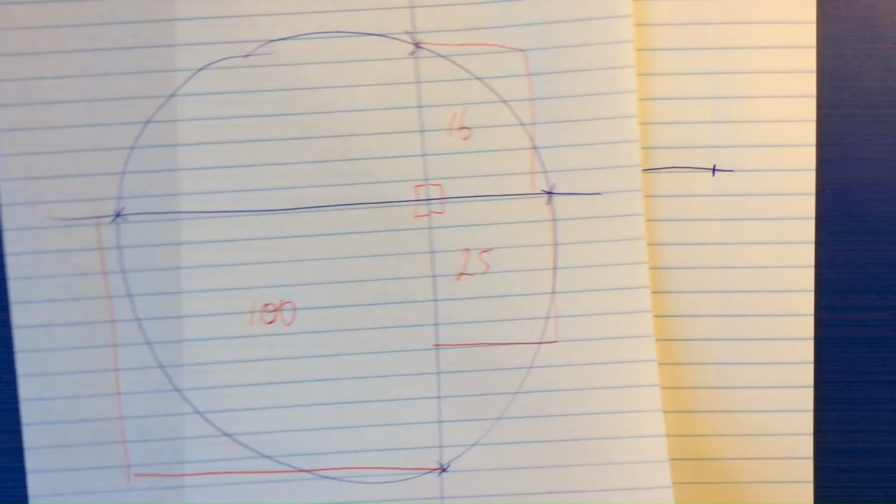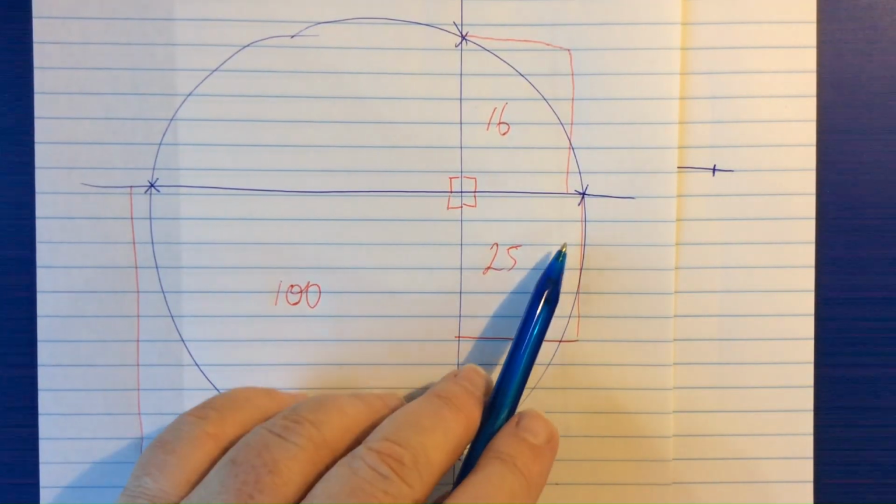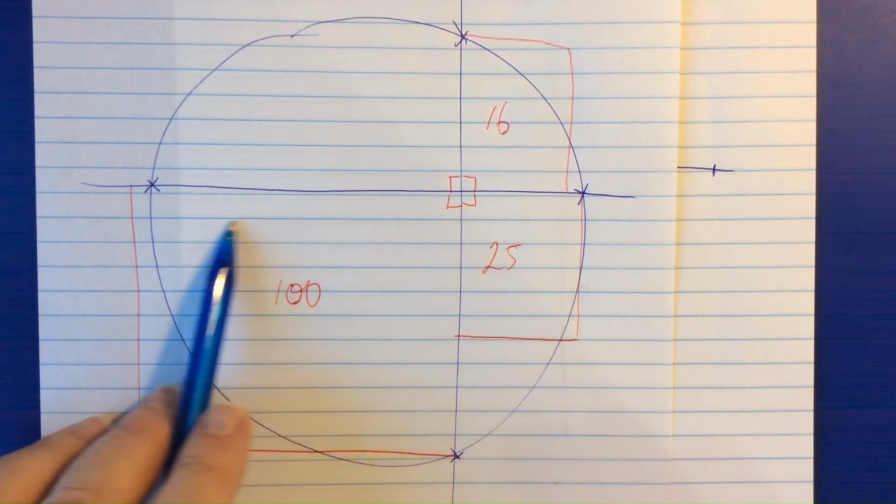So just coming back to this, that's the measurement of 10 down there, that is 5 across there, that is 4 up there, and that's the number that we're looking for across here.